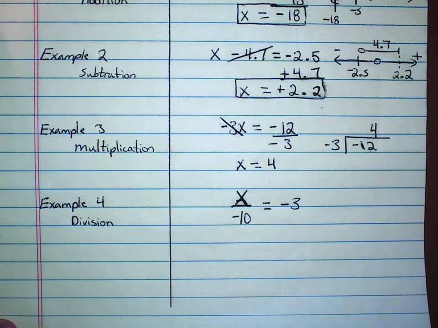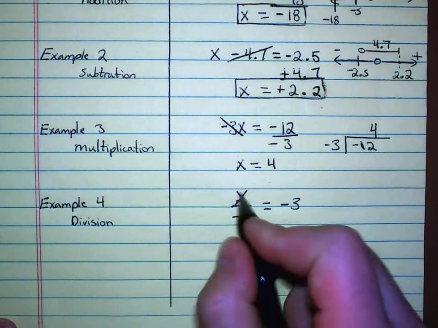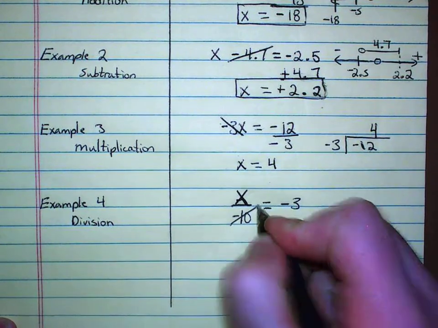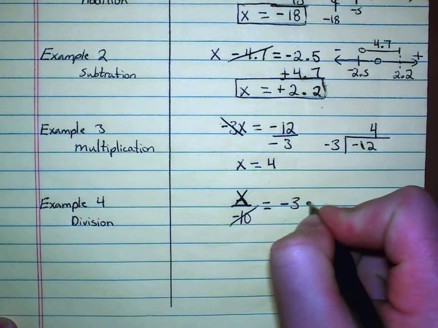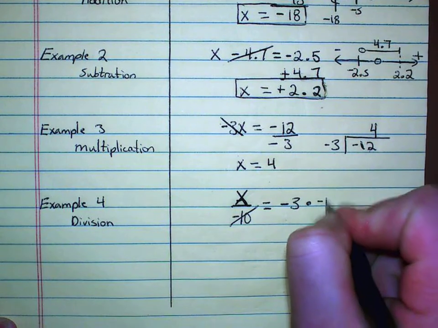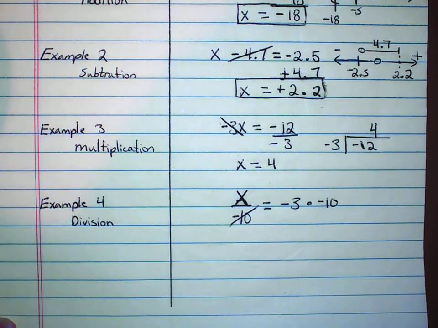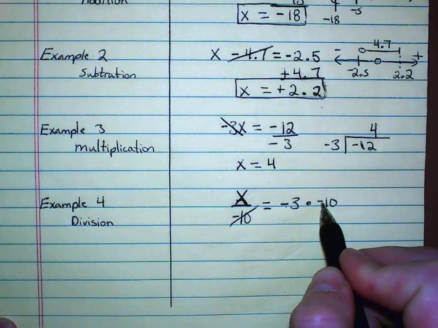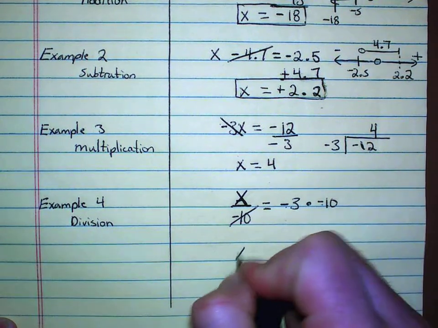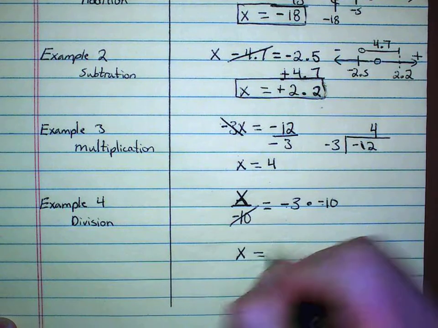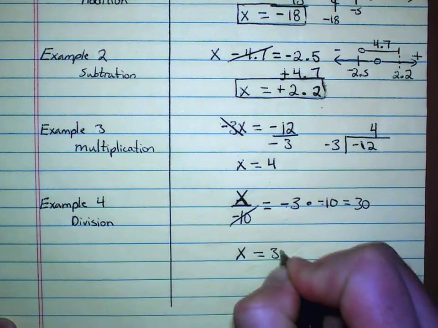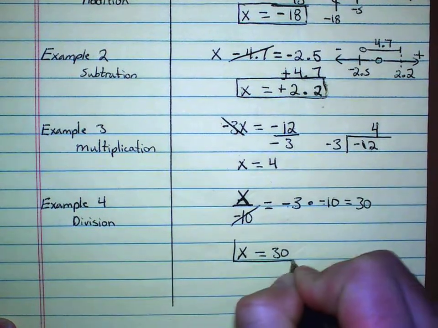Alright, so look at number 4. Example 4, division. Okay, we're set up in division, but we're not going to divide. We're going to do the opposite. Boom. We are going to multiply by a negative 10. So negative 3 times negative 10. A negative times a negative creates a positive. So x will equal 3 times 10, which is 30.